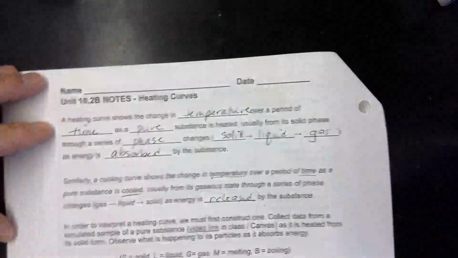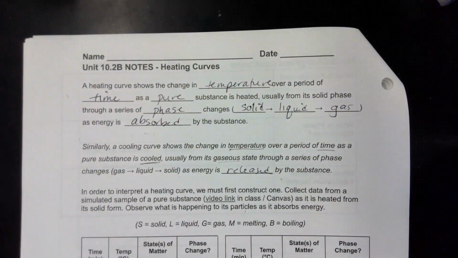So that's it for this lesson. You've learned how heating curves work, how to graph them, and how to interpret them. That's it for now. We'll see you back in the classroom.